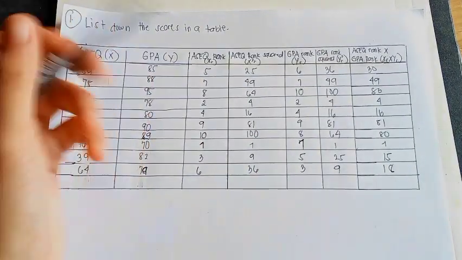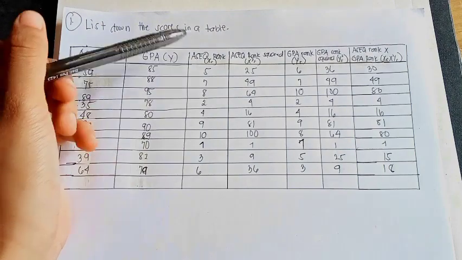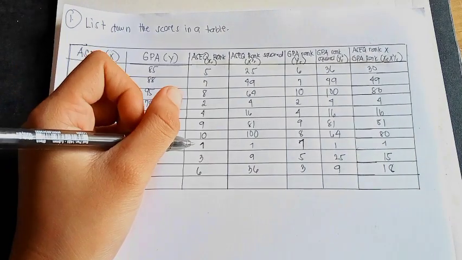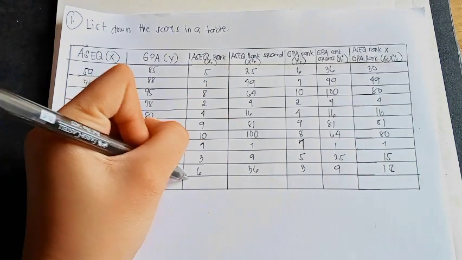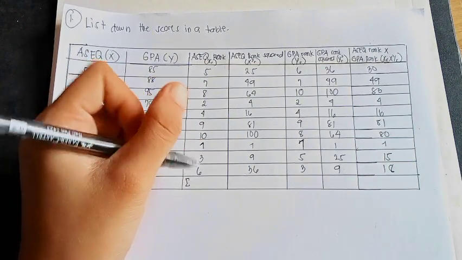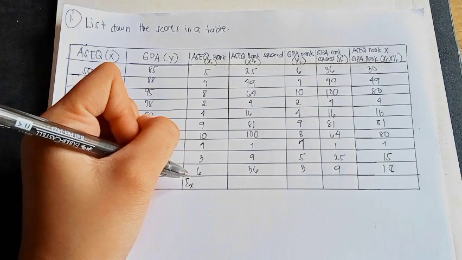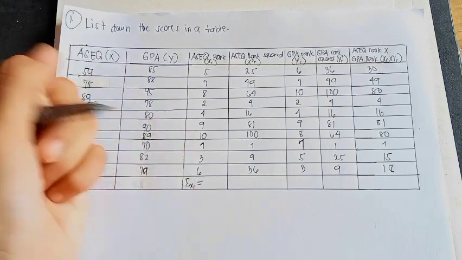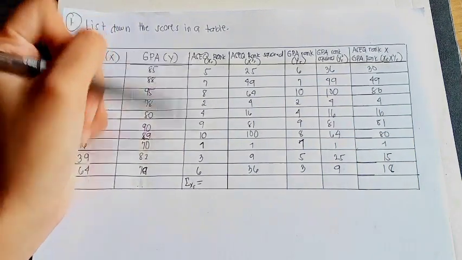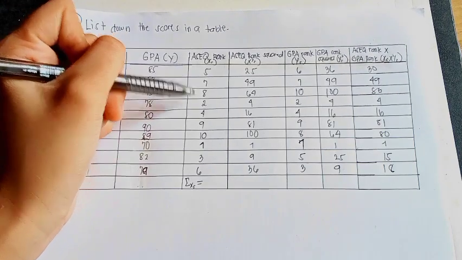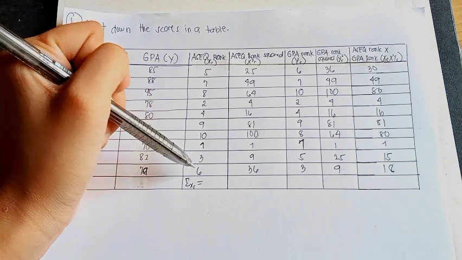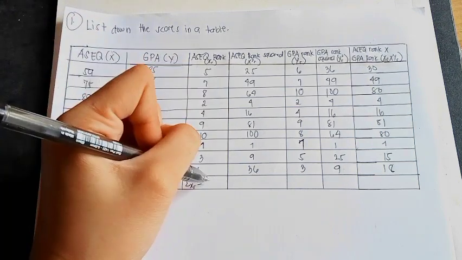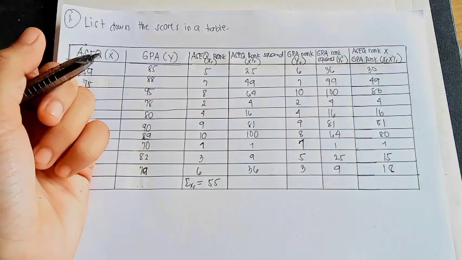Next is to sum up all of these numbers. So let us add all the ASEQ rank. Summation x r. So if we add this all together, 5 plus 7 plus 8 plus 2 plus 4 plus 9, 10, 1, 3, and 6, the total is 55.